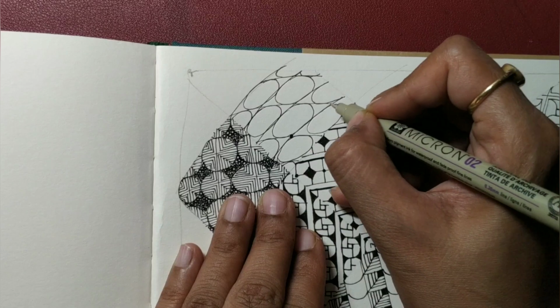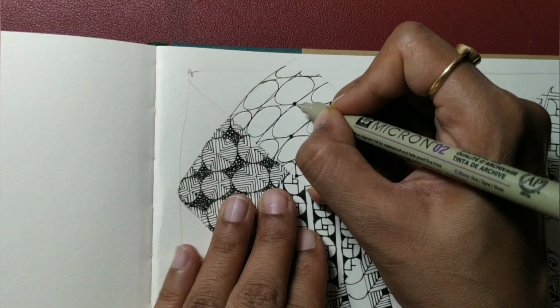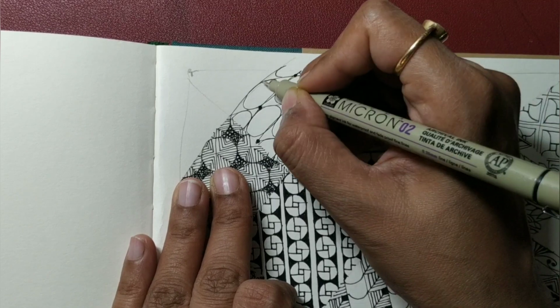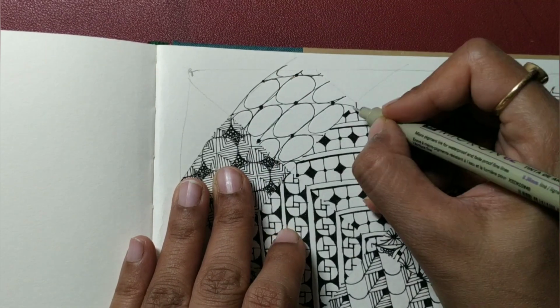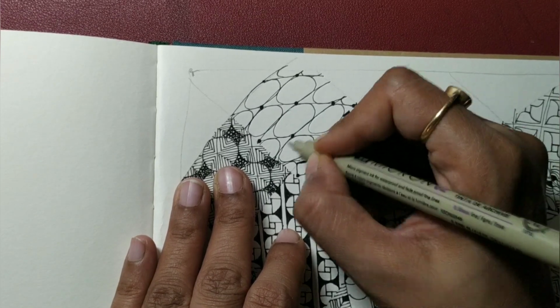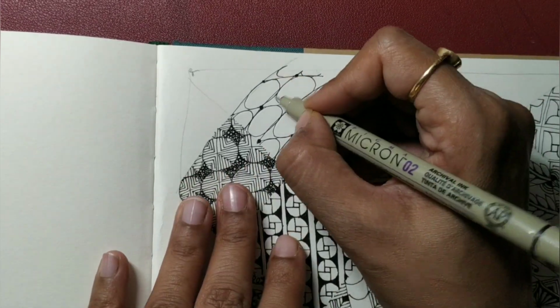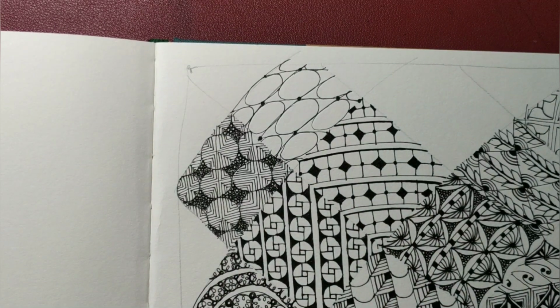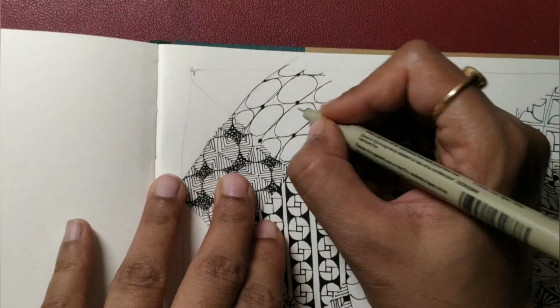Again, you can add some prominence to these intersections if you want. And then choose a fragment of your choice for the inside, right? Let's choose a simple fragment.